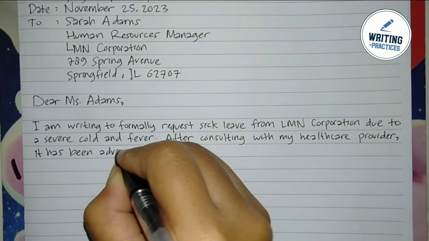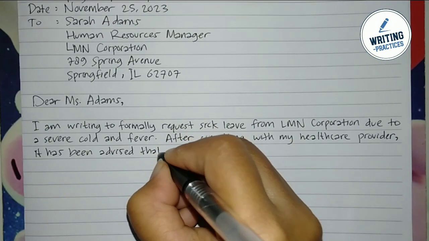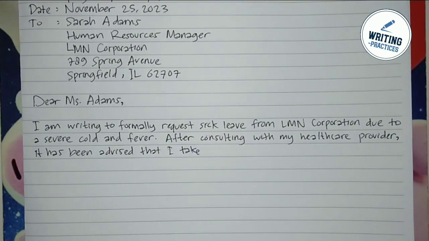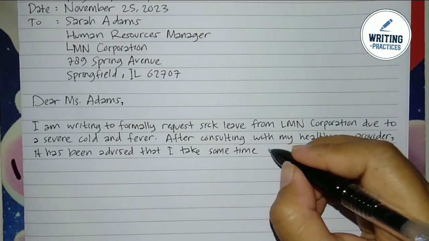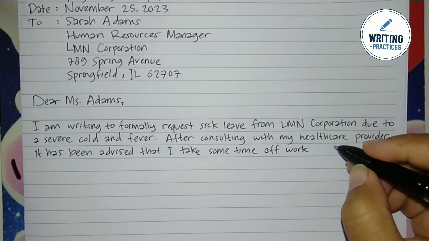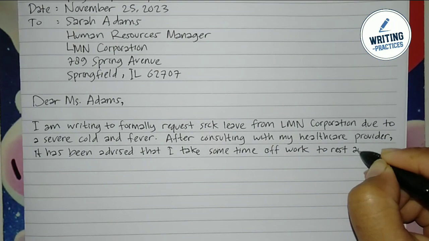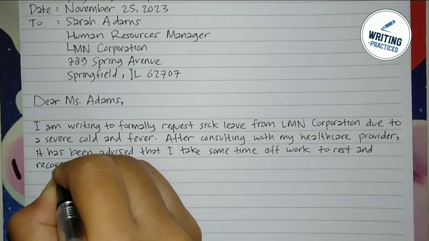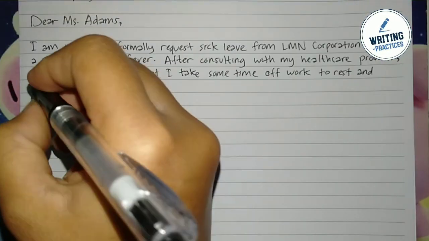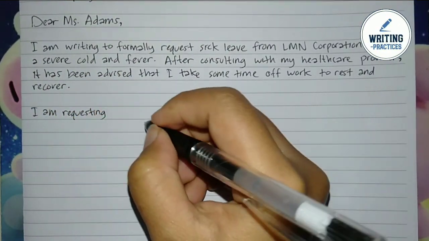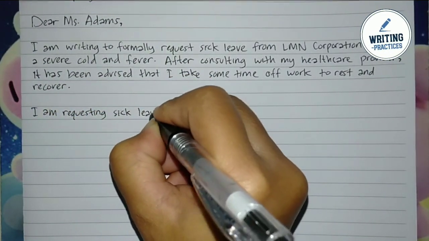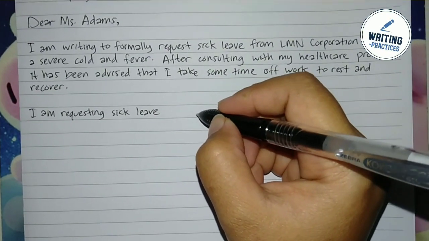In this example, the writer told the recipient, after consulting with my healthcare provider, it has been advised that the writer take some time off work to rest and recover. Of course, you will have to prove it later, so, be prepared with the documents. In the second paragraph, you can specify the dates you intend to be on sick leave. And write also the expected date of your return.